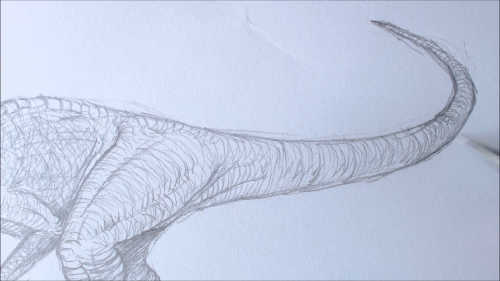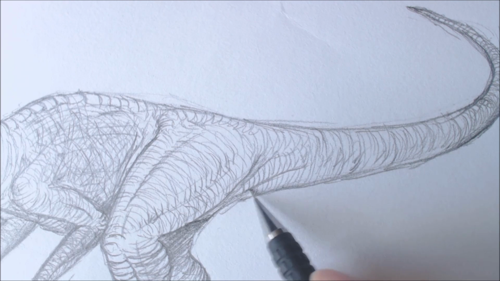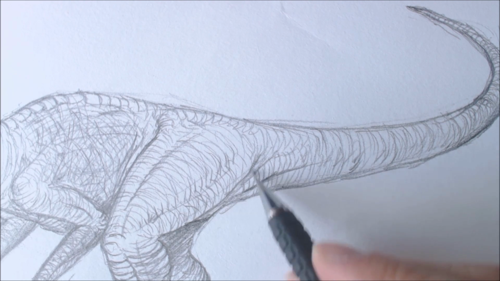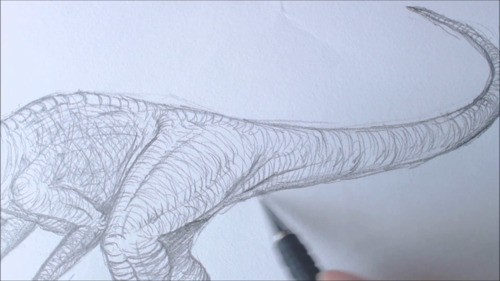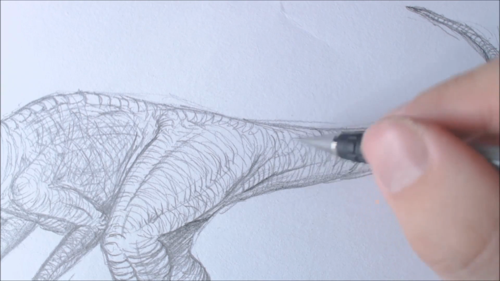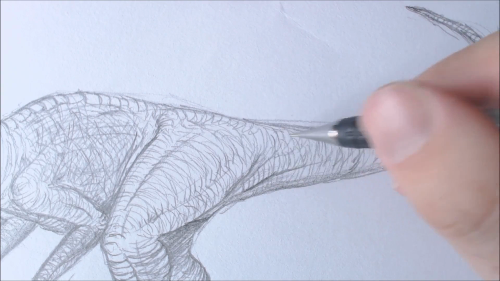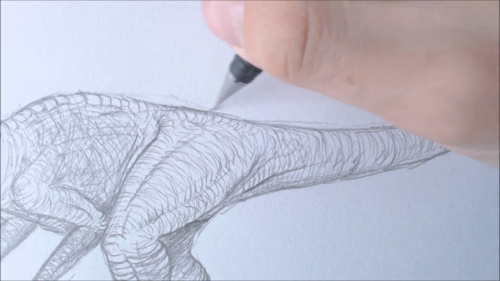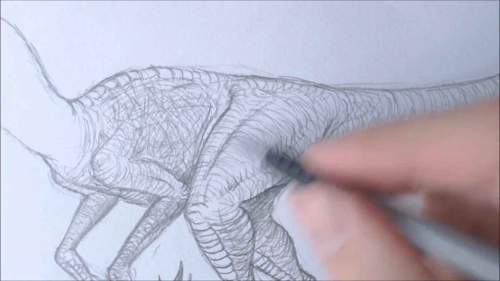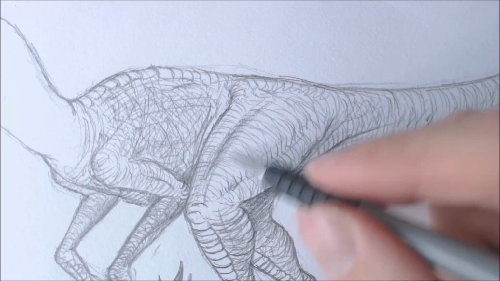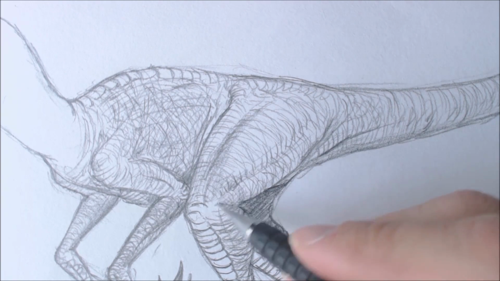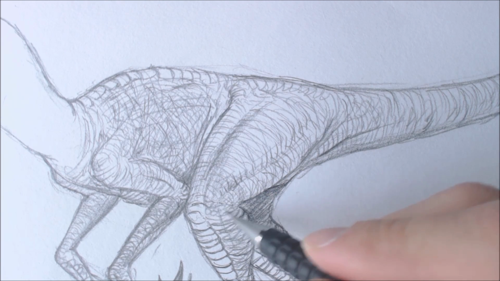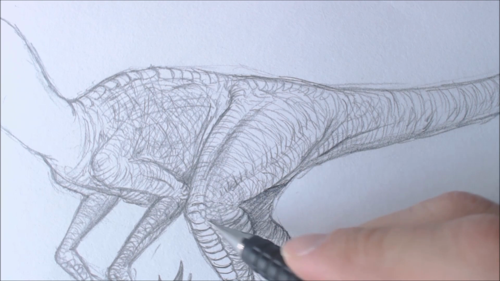So make the bottom of the tail a little bit darker, so a bit of rendering and shading. Make that line a bit darker. As we do your shading parts, more lines, just put them in there. I might do a bit of rendering here just to bring out the muscles a bit more. I will put some circular scales in there just for the sake of it.